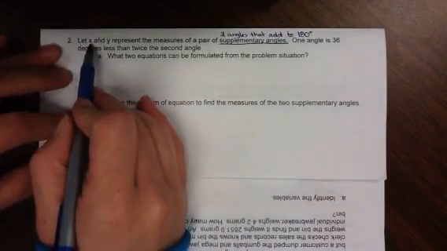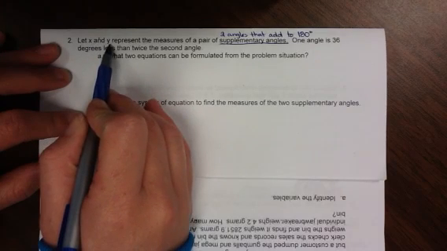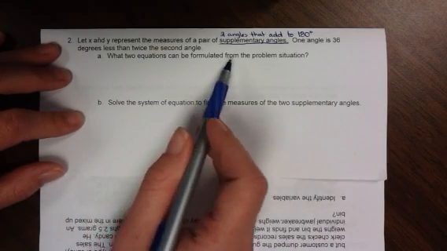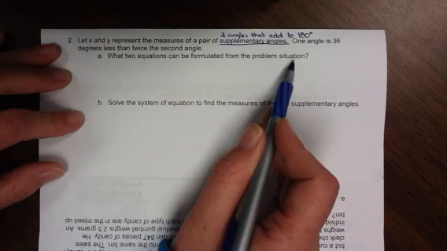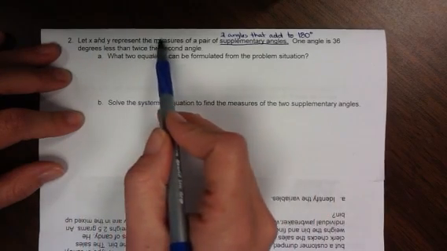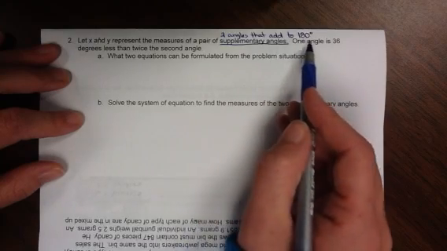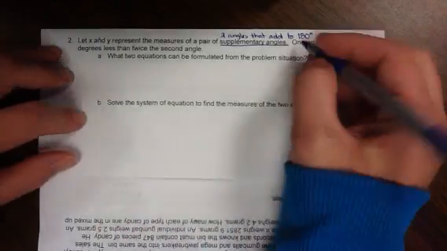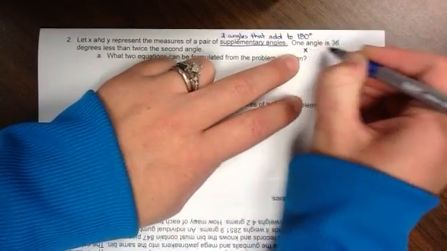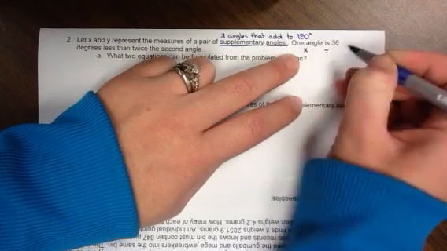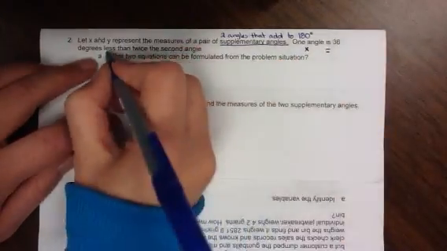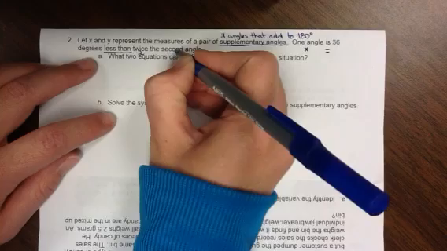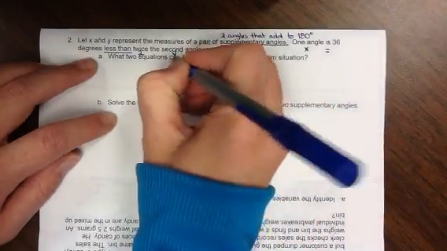So it says we're going to let x represent one of the angles, and we're going to let y represent the other one. So part A says what two equations can be formulated from this problem situation. So if we read, x and y represent the measures of a pair of supplementary angles. One angle, we don't know which one, they don't tell us, but one of them is x and one of them is y. So let's just call this one x. Remember, is our equal sign. So 36 degrees less than twice, which is our 2, the second angle, which is going to be y.